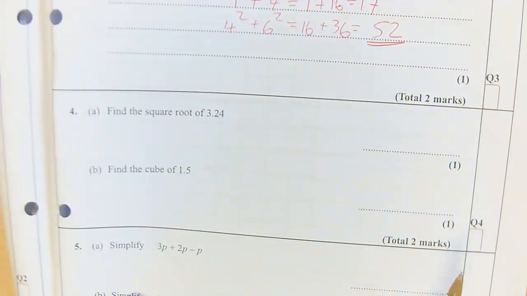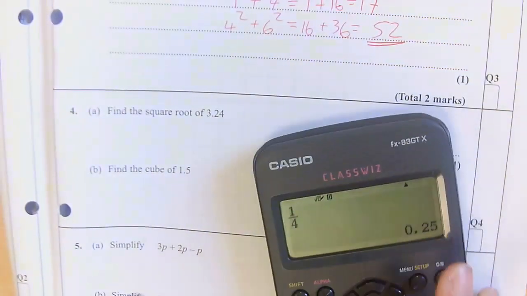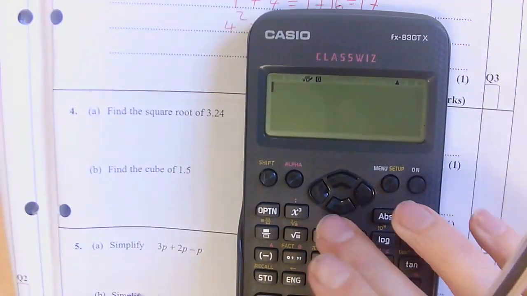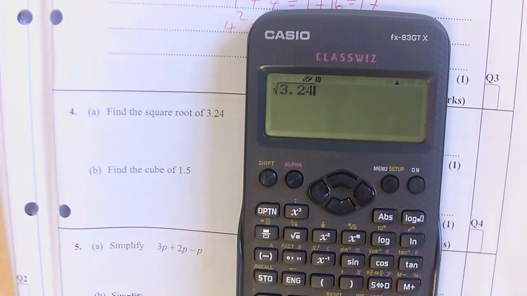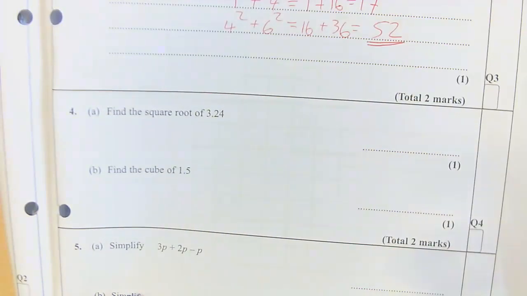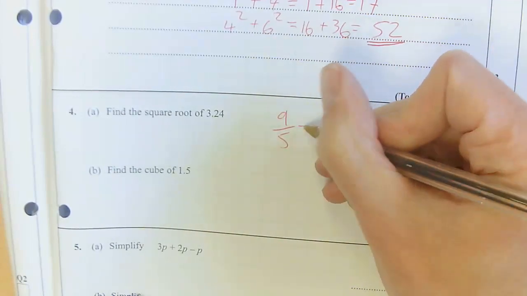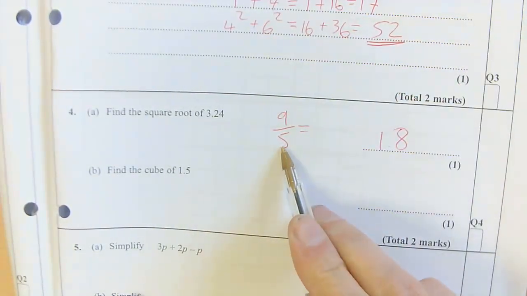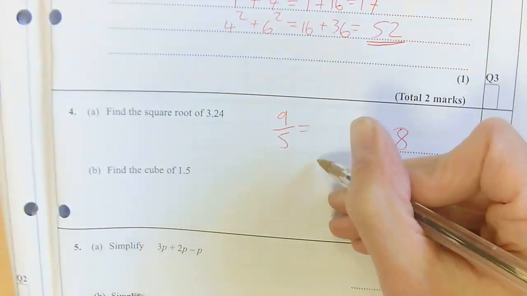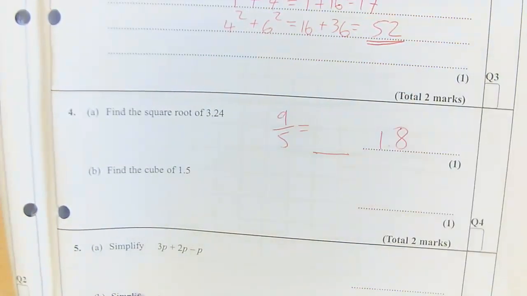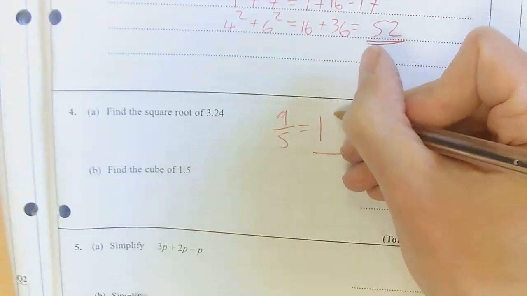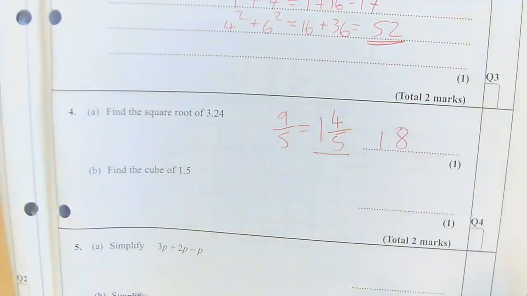Question 4. Find the square root of 3.24. Square root button, 3.24. And we'll write down everything our calculator says. So 9/5 or 1.8. 1.8, 9/5. And for a little bonus point, I wonder if we know what that is as a mixed number. I'll give you 5 seconds to see if you can do it, and then I shall write it down. 1, 2, 3, 4, 5. Okay, you have got 1 and 4/5.